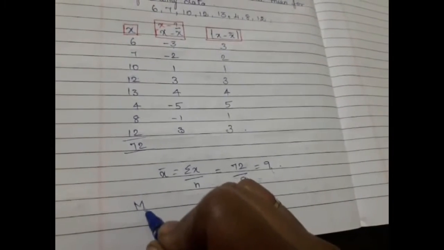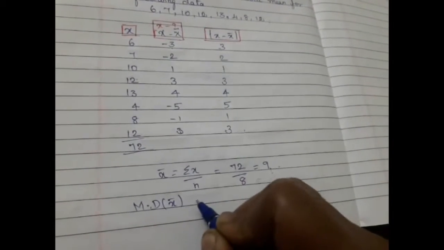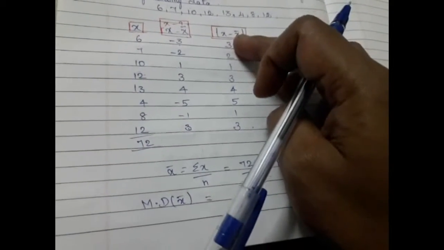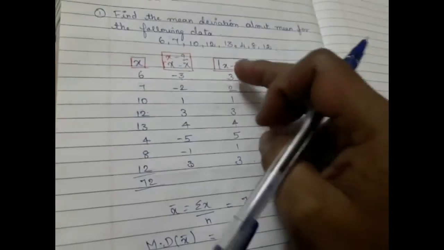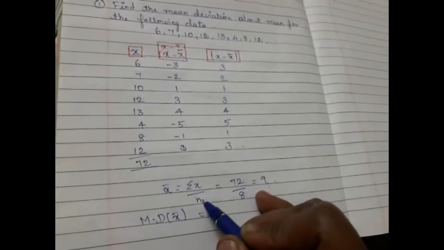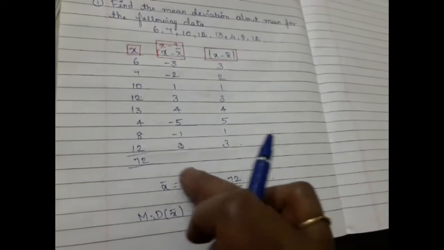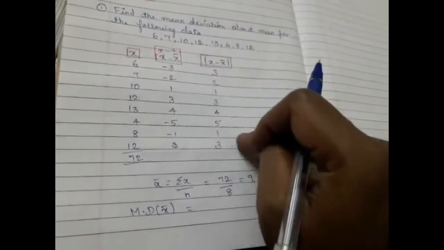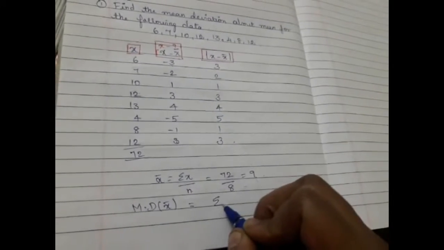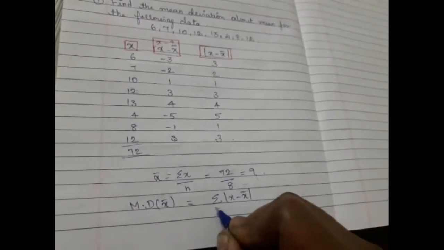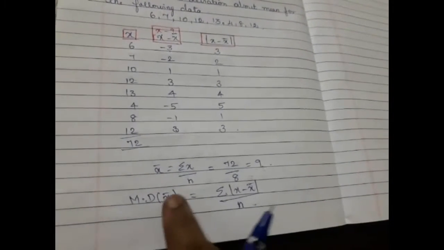What is the formula for mean deviation about mean? We have to find the mean of these absolute values. How to find the mean for these absolute values? Since it is raw data, it is summation x by n. In the same way you find the mean in the first step, you find the mean for the absolute values in the second step. So it is going to be summation, instead of x, we take these absolute values, modulus of x minus x bar, divided by n. This is the mean deviation about mean.